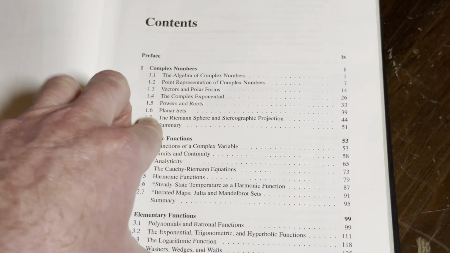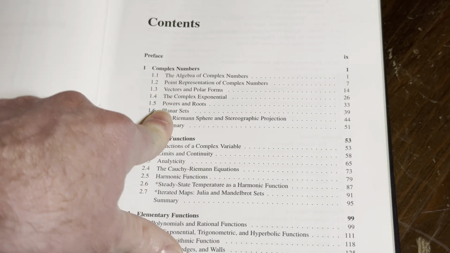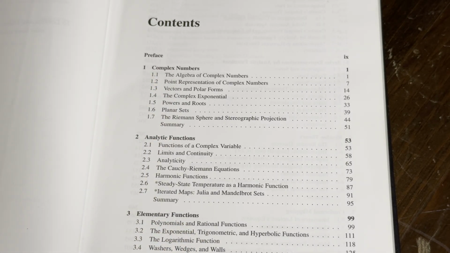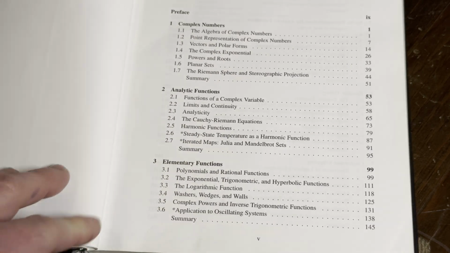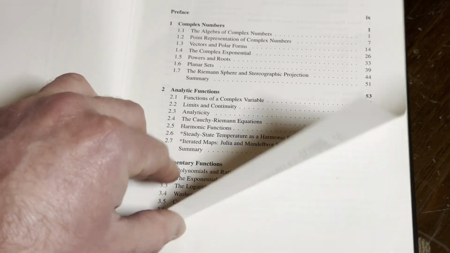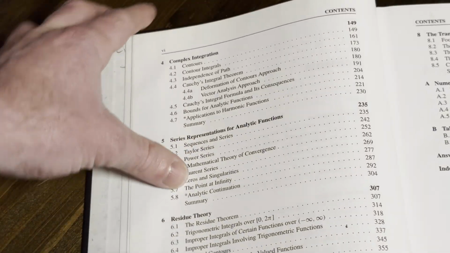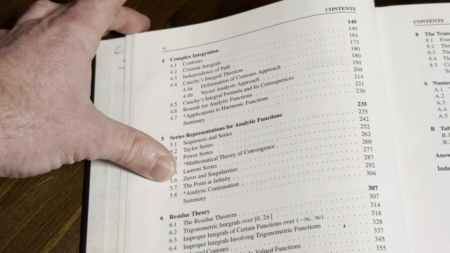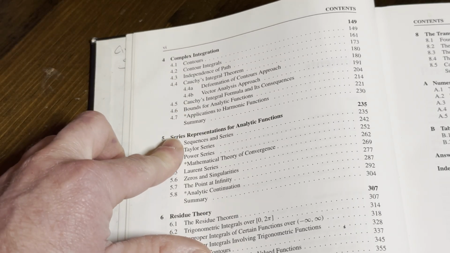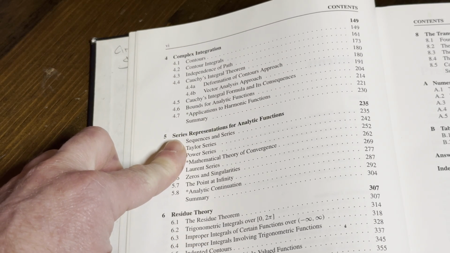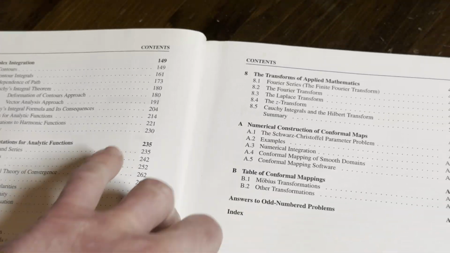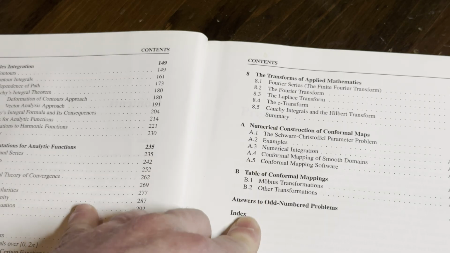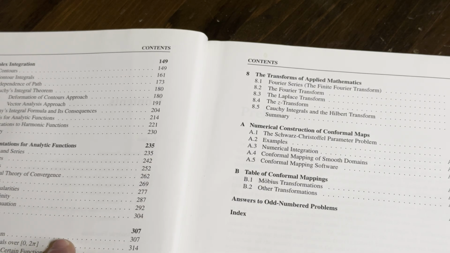Here's a brief look at the content. It starts with the basics of complex numbers. I'm going to be doing a brief introduction to complex numbers, but I'm going to do it differently than the book does it. Analytic functions, elementary functions. It's not too hard, it's not too bad. Complex integration, series representations for analytic functions, residue theory, the transforms of applied mathematics, numerical construction of conformal maps.